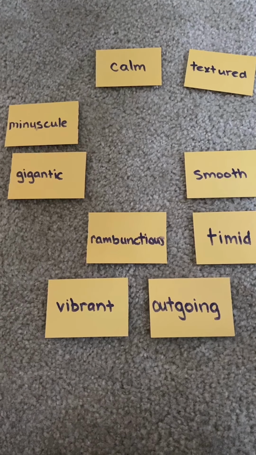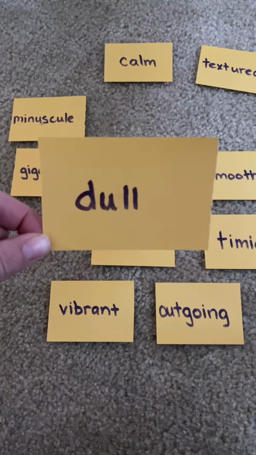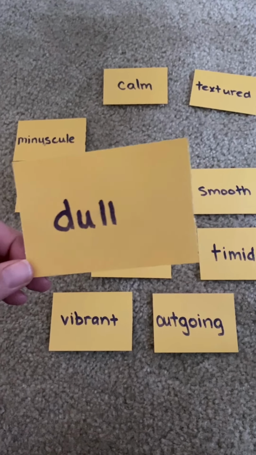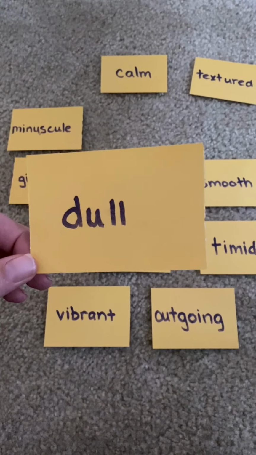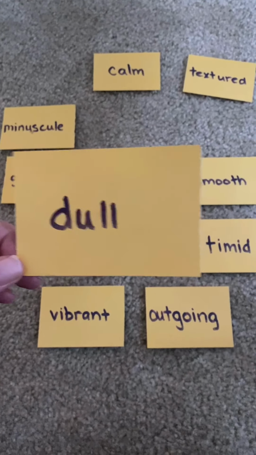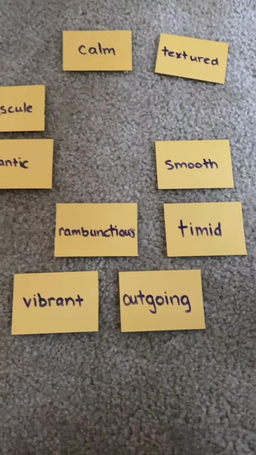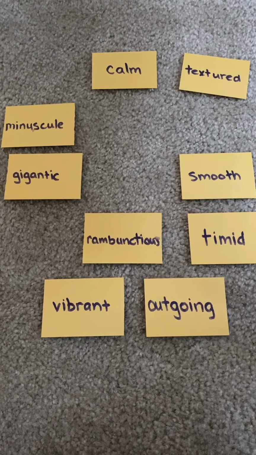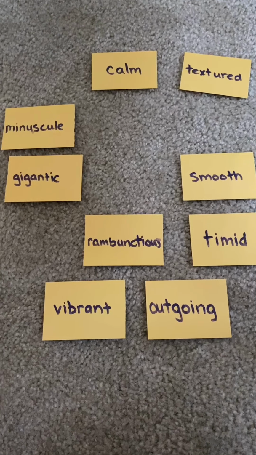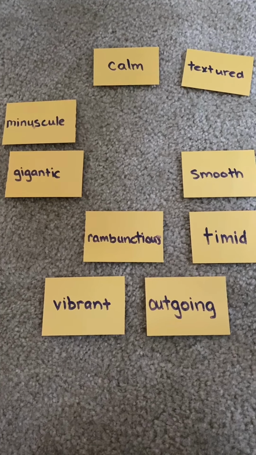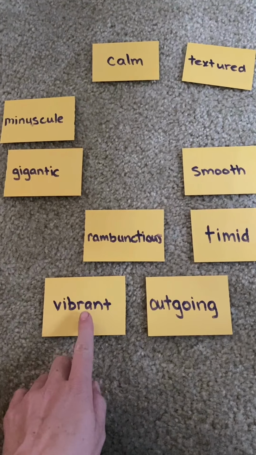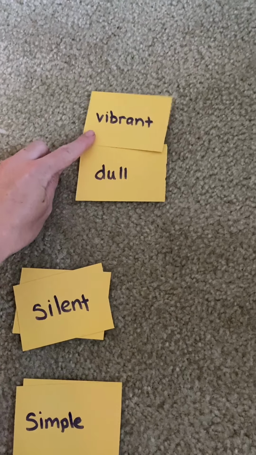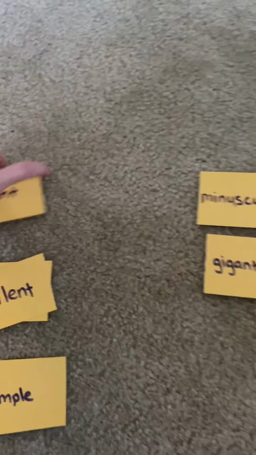Well, I looked up the word dull, and it could also mean something that is bland or doesn't have a lot of color to it. So I had to use the different meanings of the word dull. So the opposite of something that doesn't have a lot of color, something that is kind of boring, would be something bright, something exciting, something that has a lot of color. And a word that means those things is vibrant. So the opposite of dull would be vibrant, something bright, something exciting.